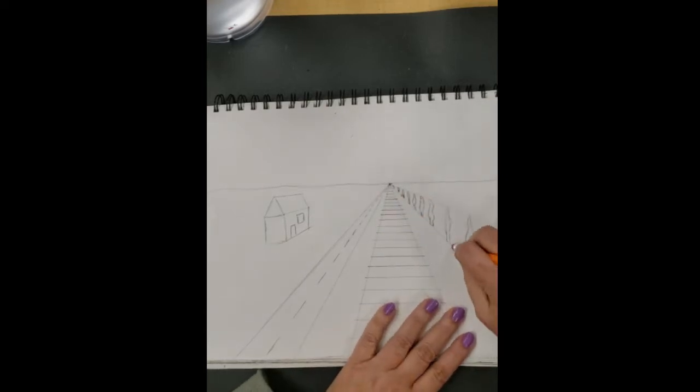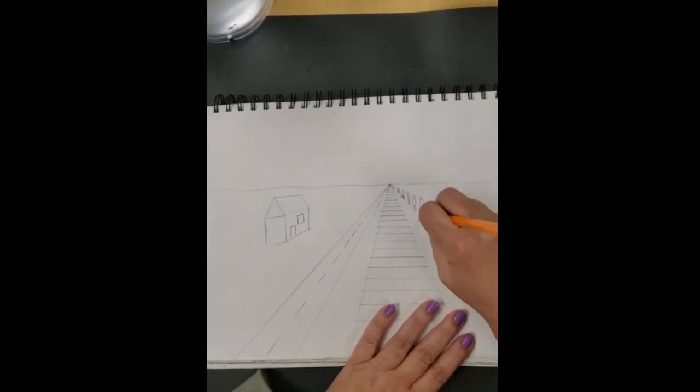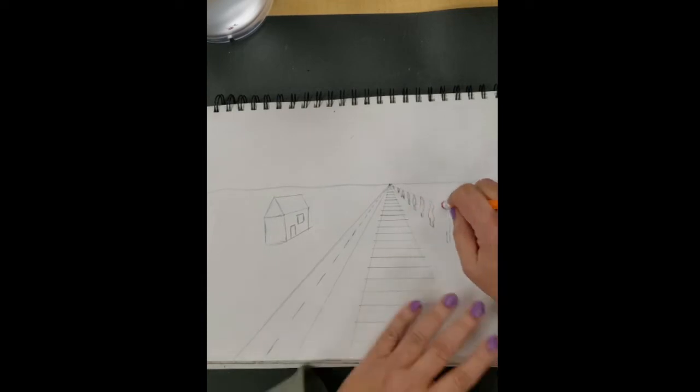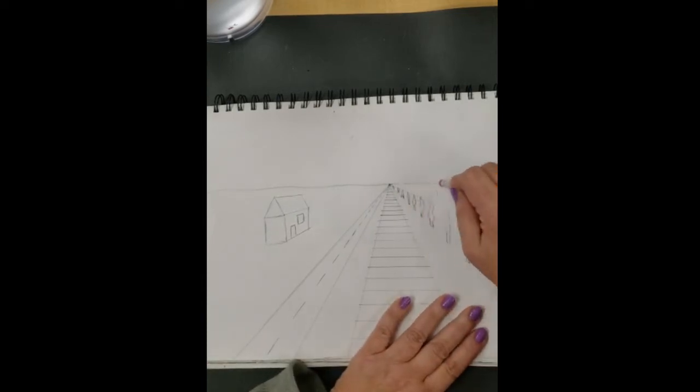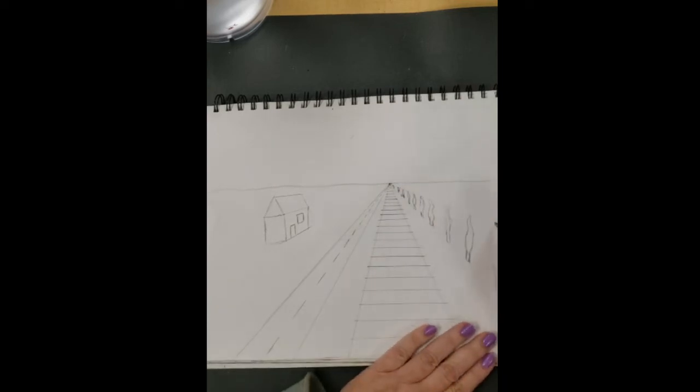Alrighty. And then I could come in and erase those lines that I used. That's why I drew them softly, so I could just come back and erase those lines. Those were just to help me keep them all in a row. These are some planted trees. They didn't grow naturally. They were planted there to look nice and pretty by the railroad tracks.